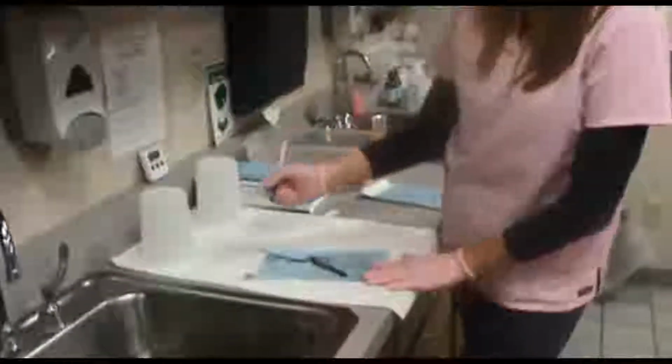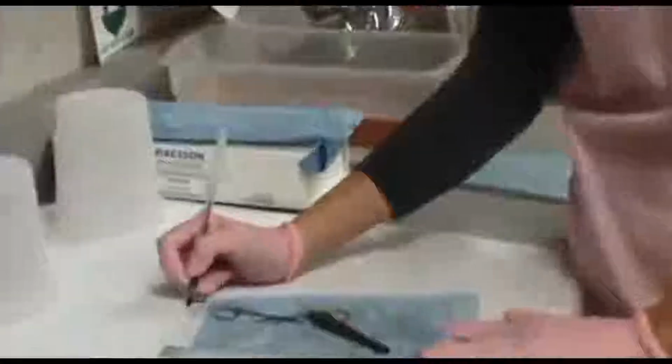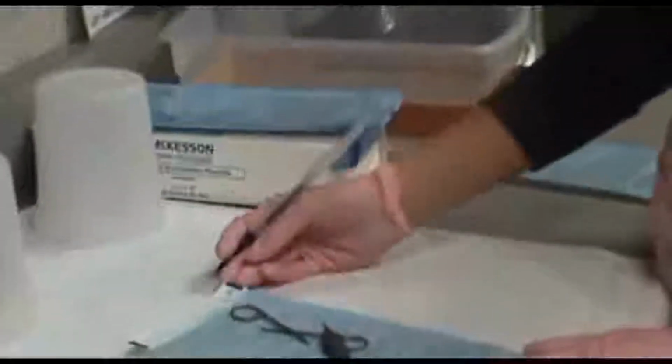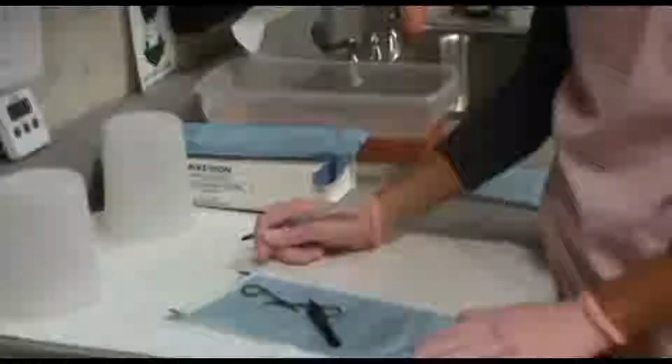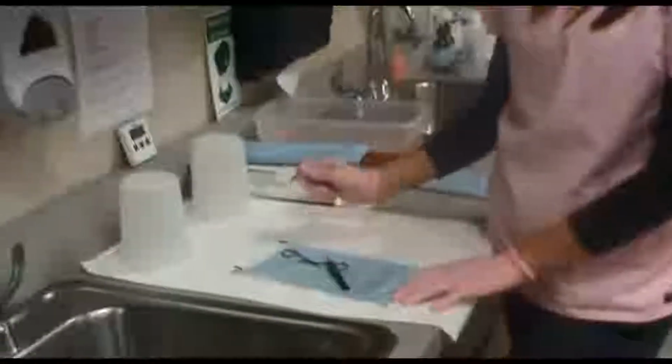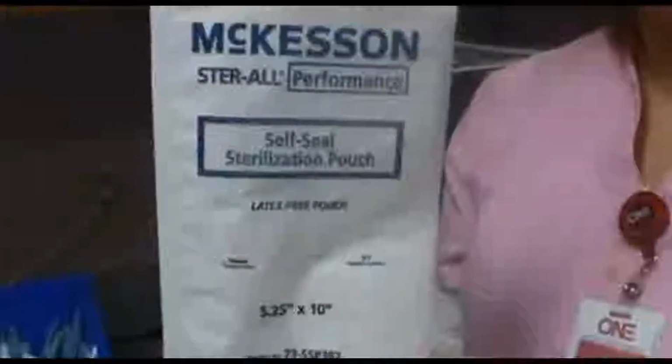So now we will be initialing our instrument pouches at the upper right-hand corner. If you package the instruments, you must initial your pouch.